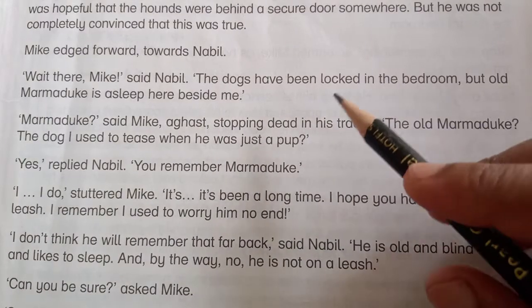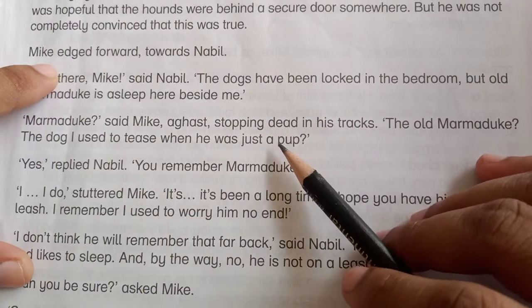Similarly, we'll find many phrases on page number 17 as Mike edged forward.